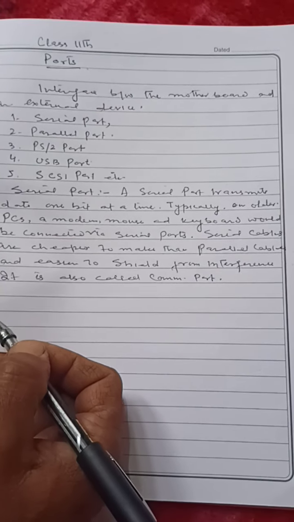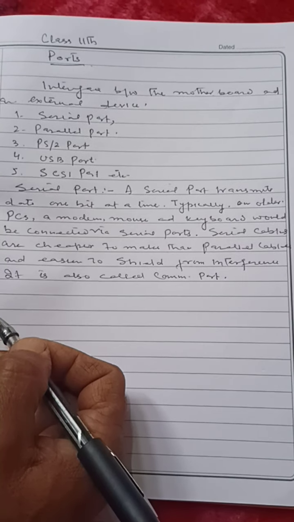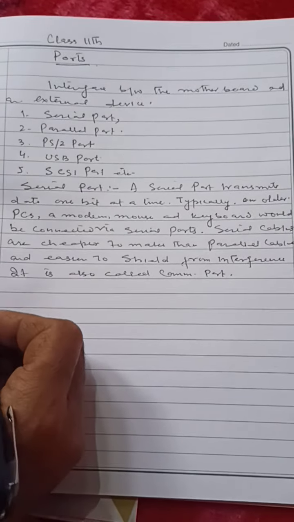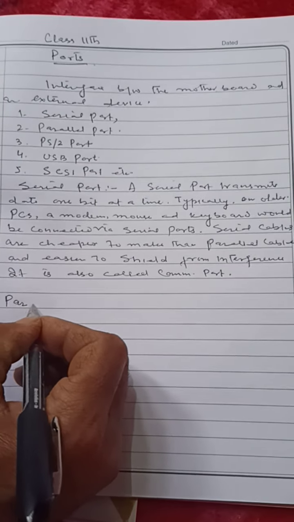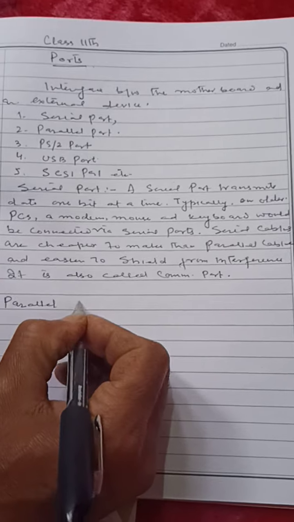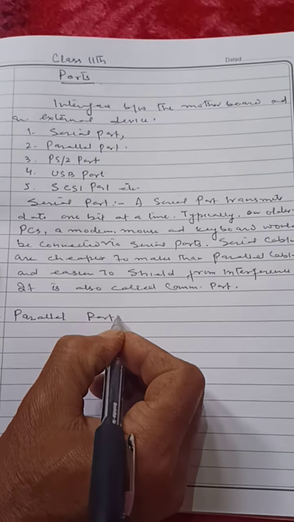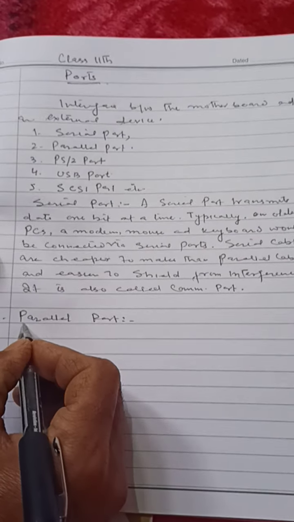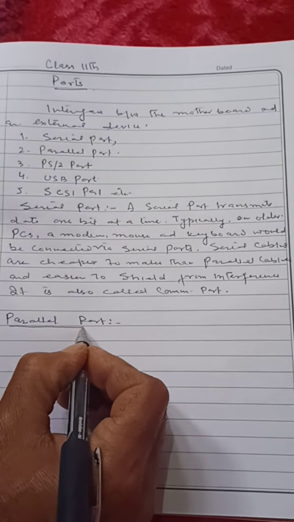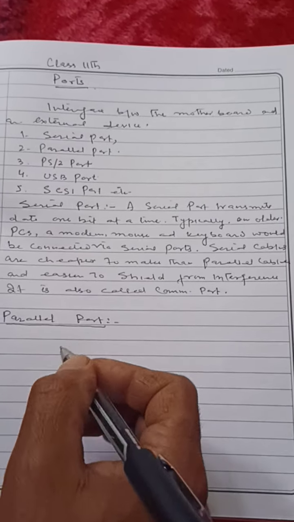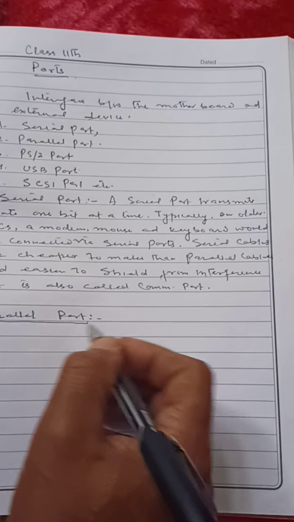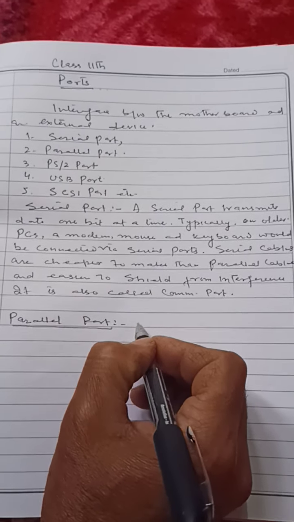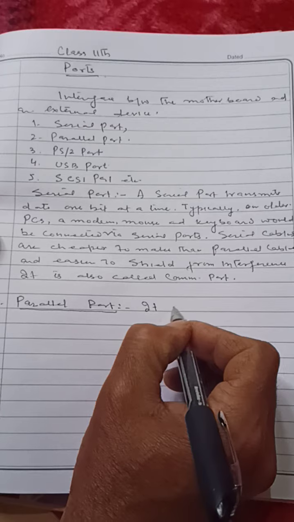Now, the second is parallel port. Parallel port supports parallel communication.